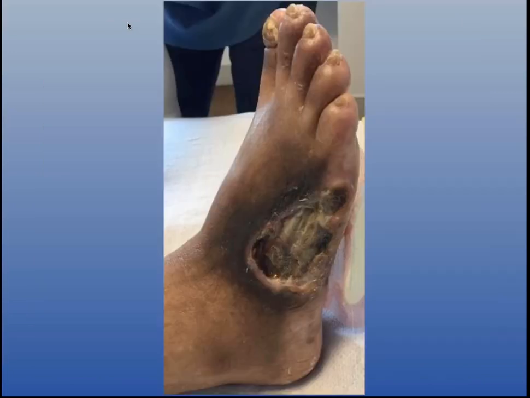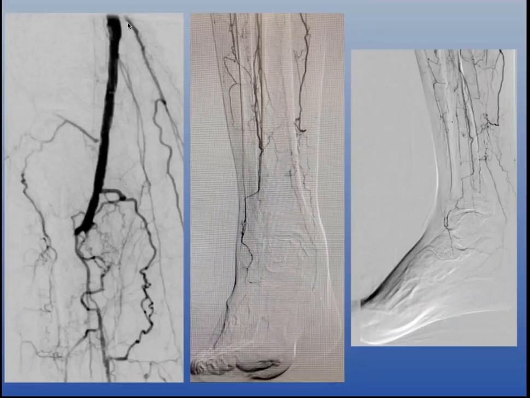So here's another case which shows two strategies to the same problem. So now we have a CLI patient who you can tell has really chronic ischemic changes. They've got shiny hairless skin, they've got thickened nails, they've got this huge wound which is down to the tendons. This patient really is at risk for a major amputation, and so we have to really figure out what we can do. Here's what the initial angiogram looked like.